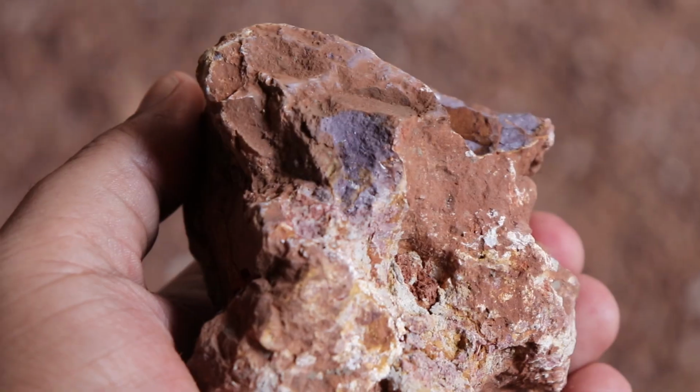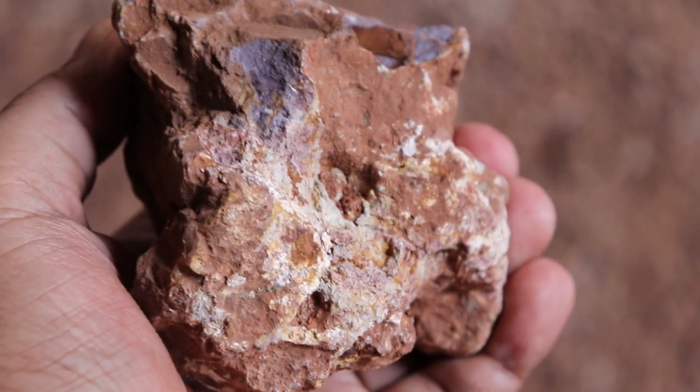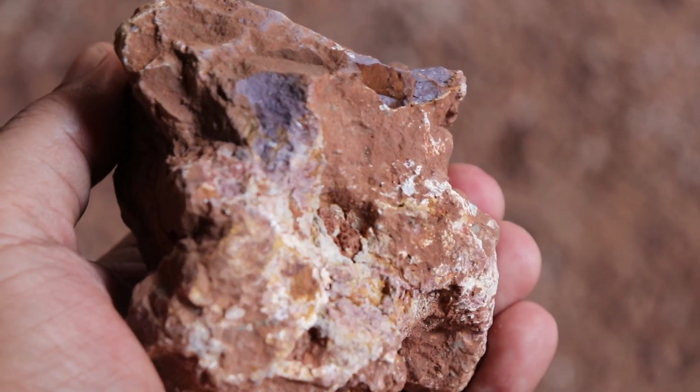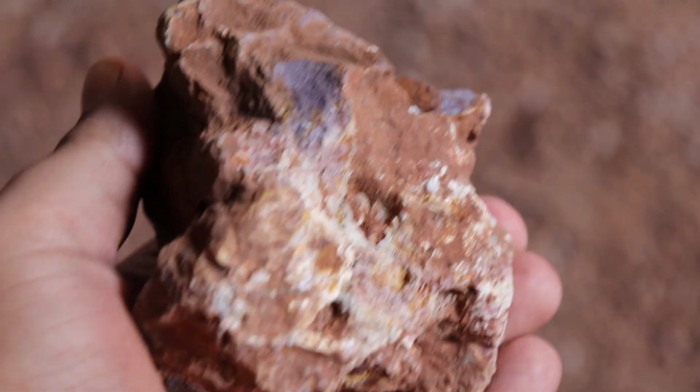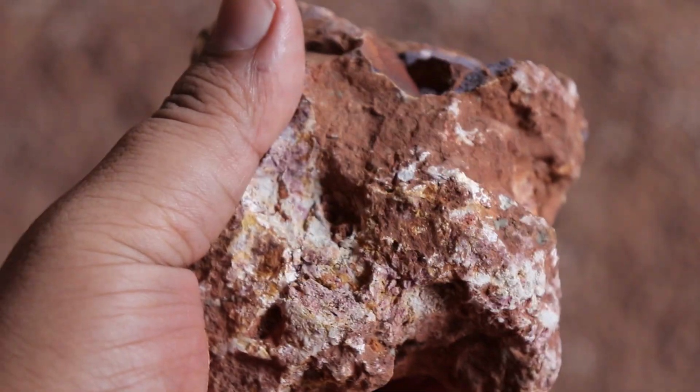So, laterite rock beds, they are like Earth's battle scars. These bad boys form in places where it's hot and rainy, like a never-ending sauna. Over thousands, millions of years, the constant soak and bake cycle strips away softer minerals, leaving behind this gritty mix of iron and aluminium. It's tough, it's raw, and it's got this deep red hue that screams, I have been through some stuff.